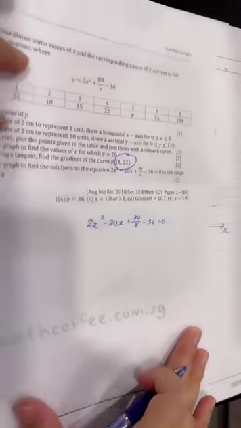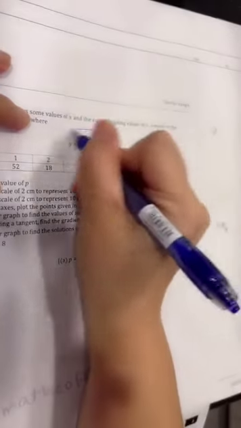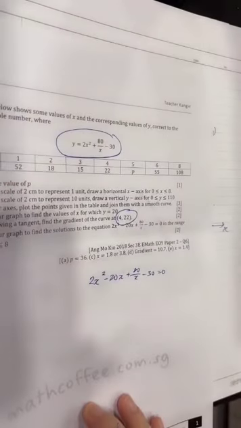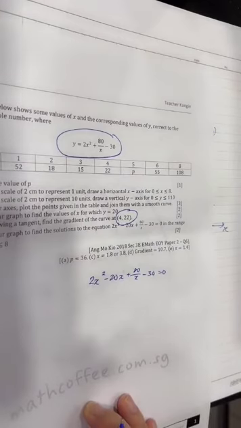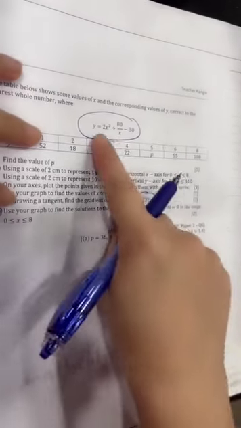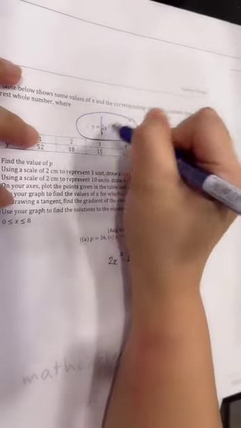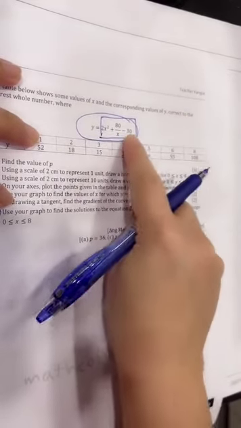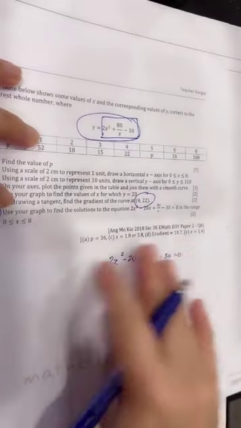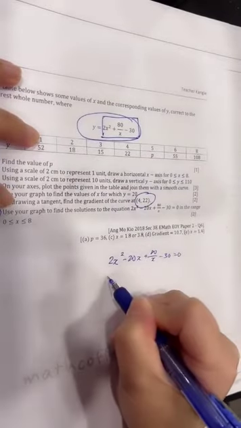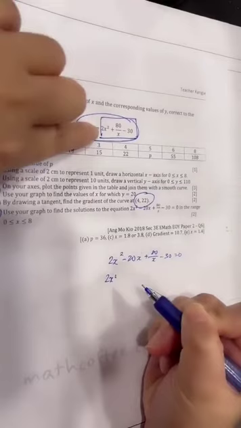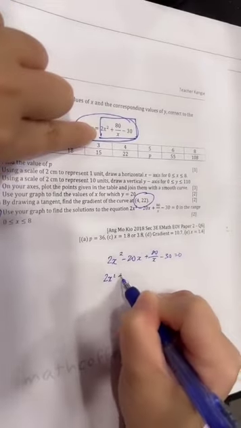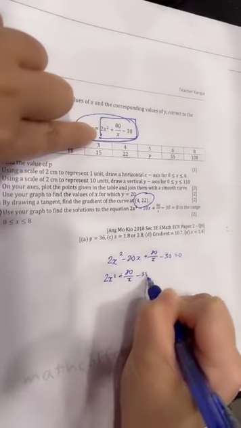Next is, look at your y. This is very important because you're using your graph to solve the equation, right? You're supposed to make an equation, so you need to shift. So first, always write out the y terms inside here first. Temporarily, I ignore the equation first. So you will write out 2x squared plus 80 over x minus 30.